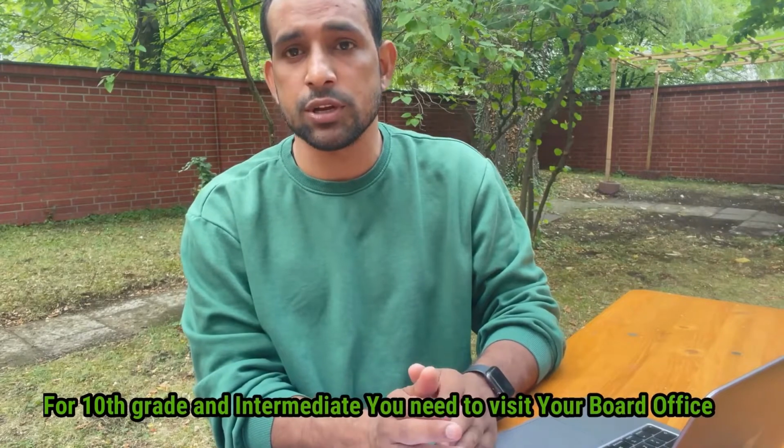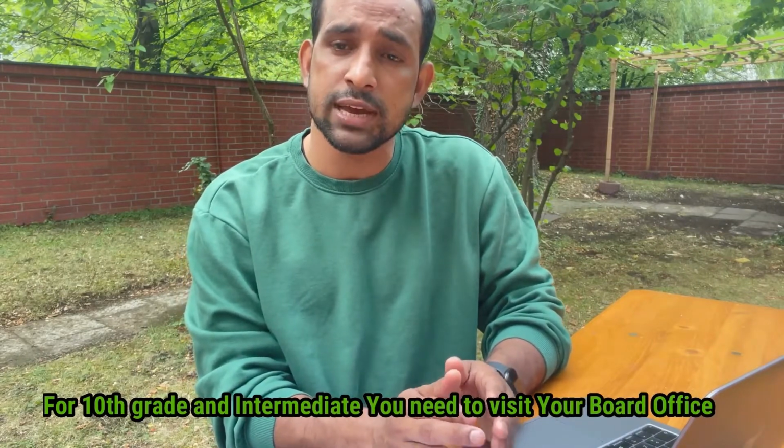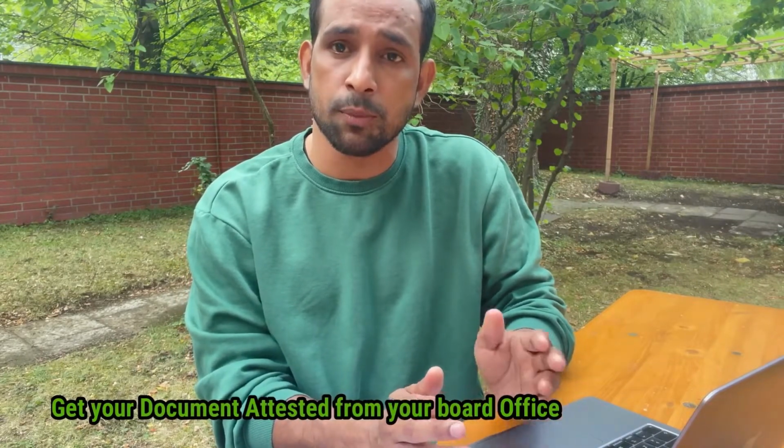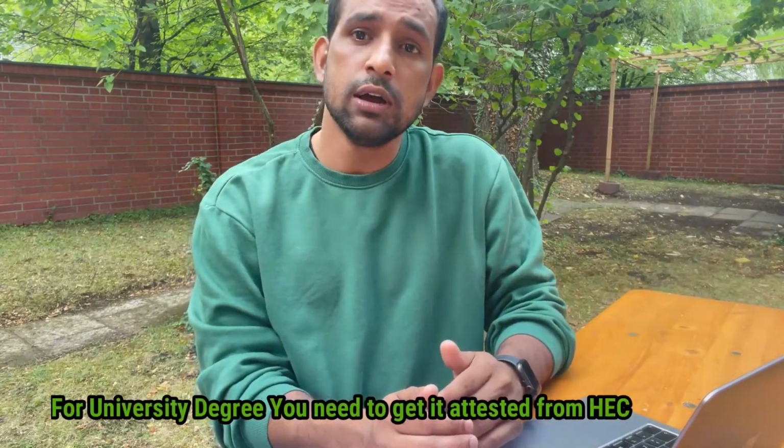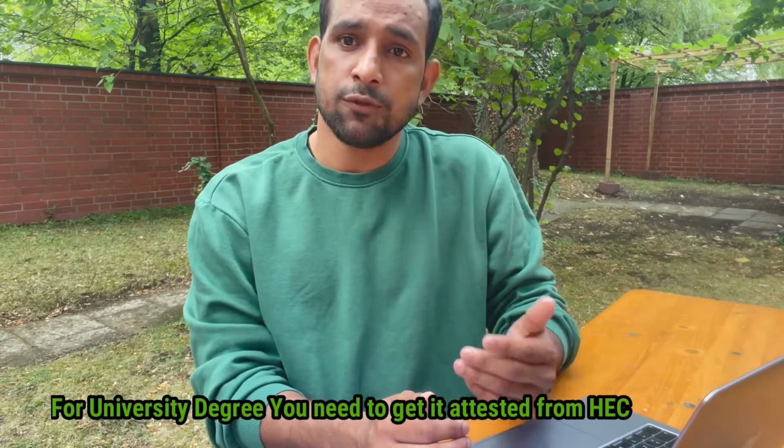Another thing you have to consider when you are applying for a master program to any country is attestation. For Sweden, attestation is very simple. All you need to do is, for your 10th grade and intermediate, visit your board office and get your documents attested from your board office. And for your degree from university, you have to get your degree attested from HEC.